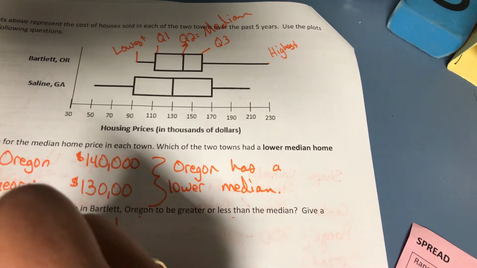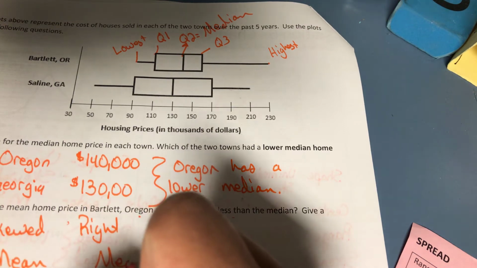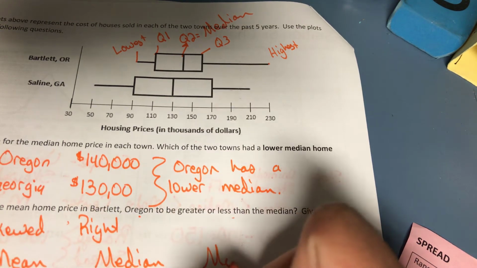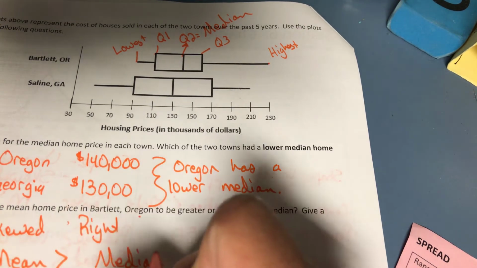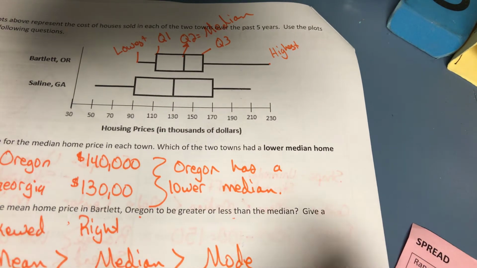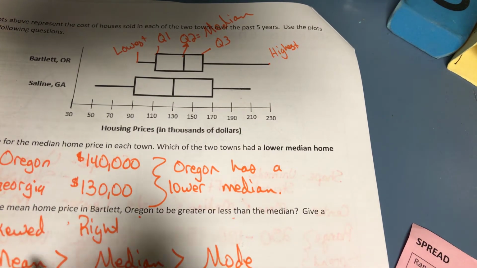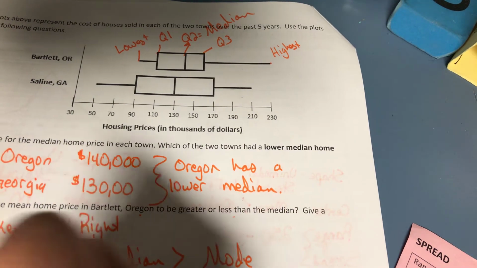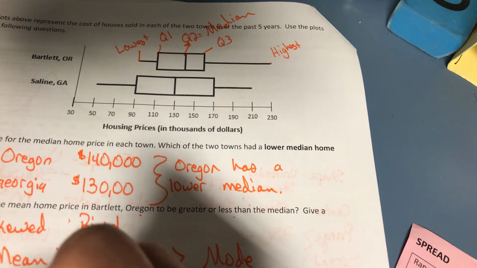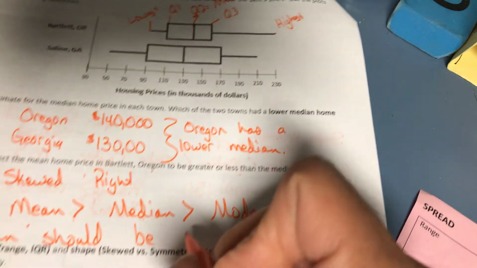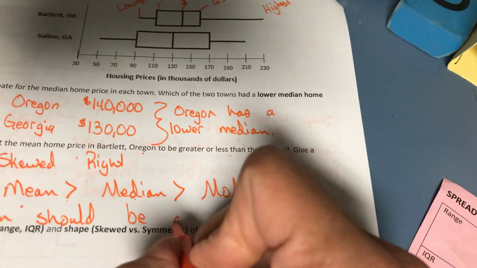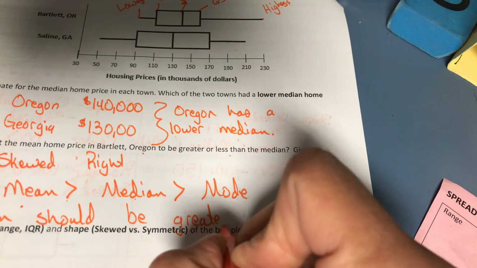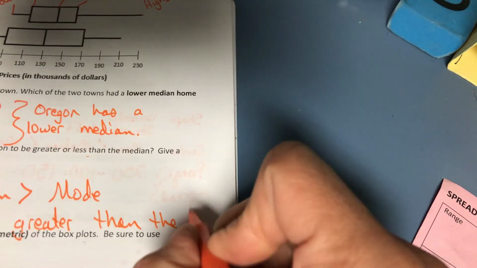And that means I can address my mean, my median, and my mode, and since it's skewed right, these can point to the right. So I would expect the mean to be greater than the median. So that's all I'm writing here. The mean should be greater than the median.